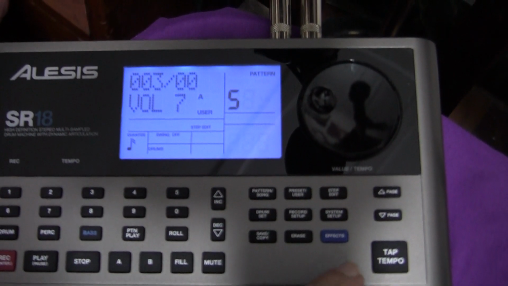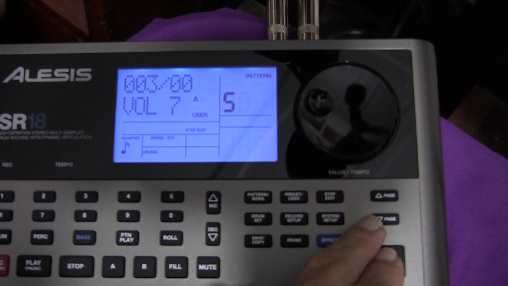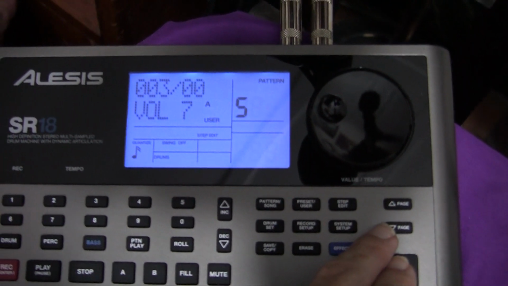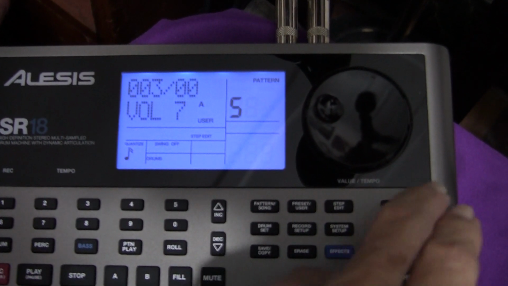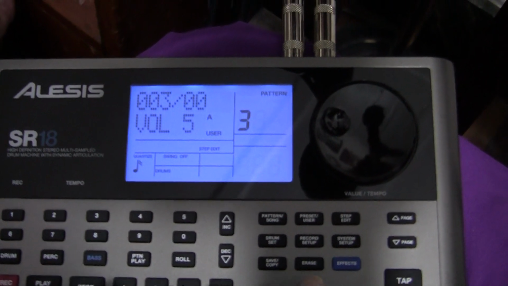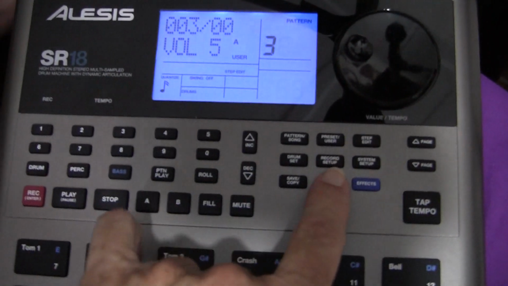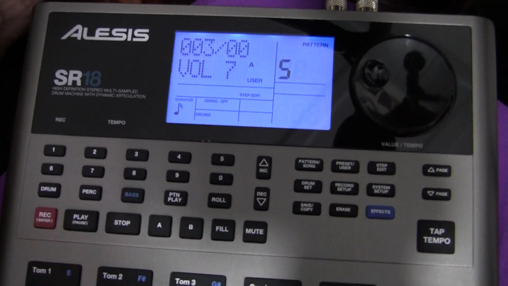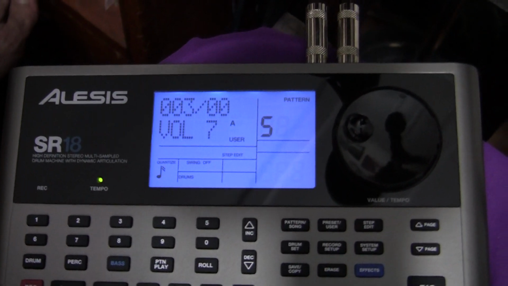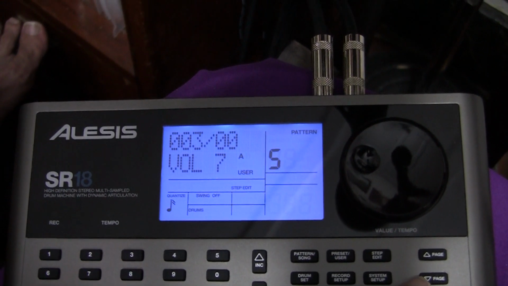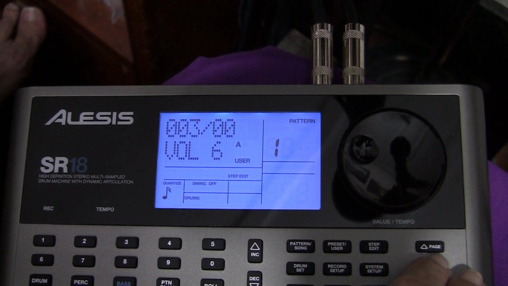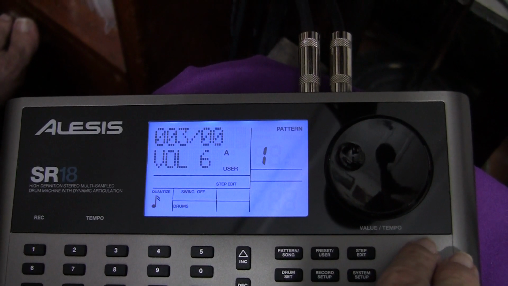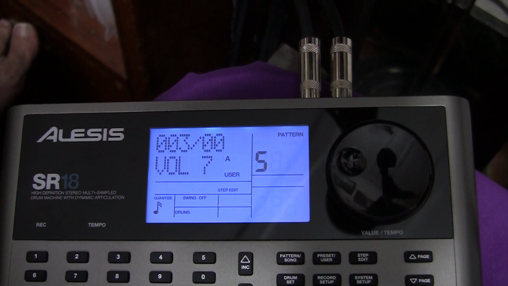Okay, we made a mistake. We don't want the snare here on 3. We want the snare on 2 and 4. So what we do is we go back to the snare, we hold the erase button, and we press the record button with the other finger, and bam, the snare is gone. On that beat we have the bass and the accented hi-hat only.